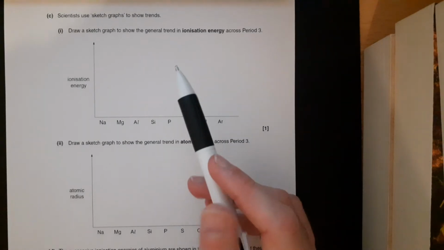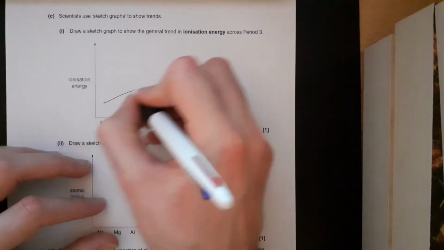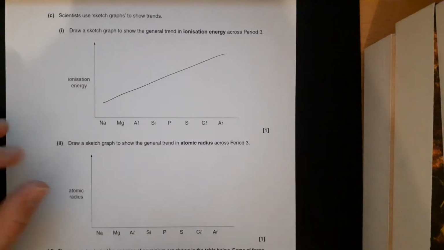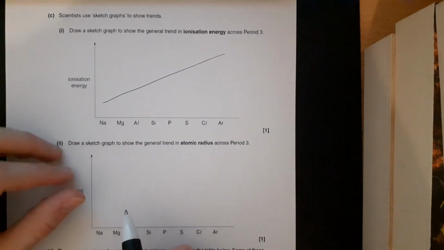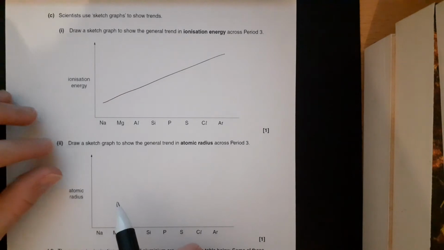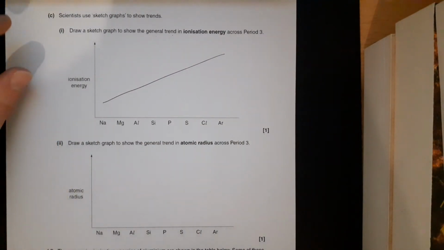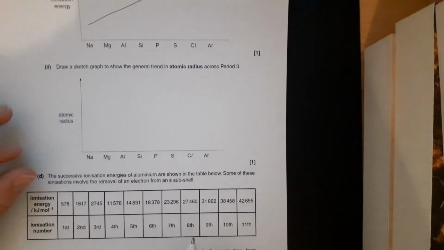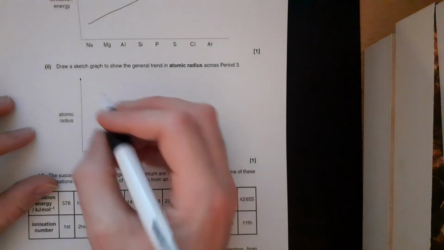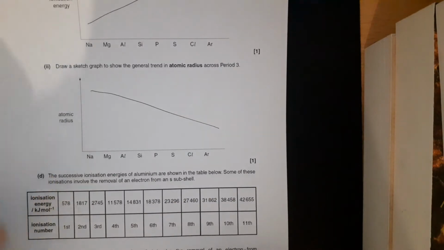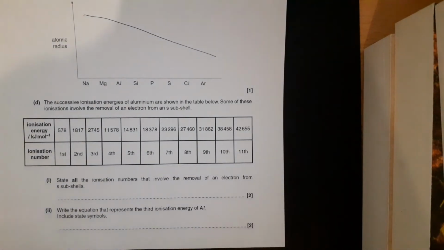So all we need to do is show that it's increasing. So we just draw a line going upwards. And that is literally as much detail as you need. Don't need to worry about what gradient it's at or anything like that, as long as it's increasing, because it's just the general trend. It's only 1 mark. And then we want to show the general trend in atomic radius, where I remember we said as you go across the period, the atomic radius decreases a bit. So we just need to show a line going downwards. Okay, that's nice and easy.